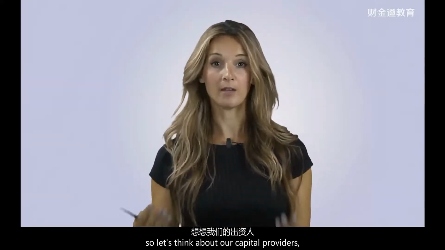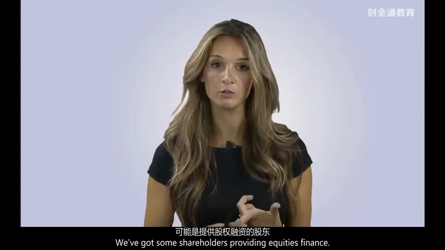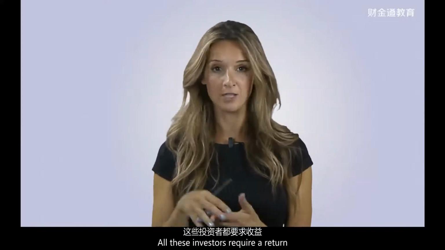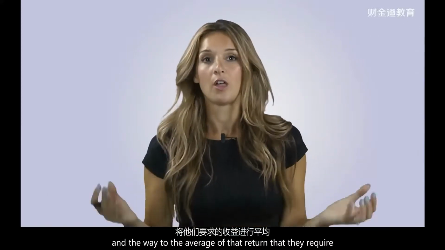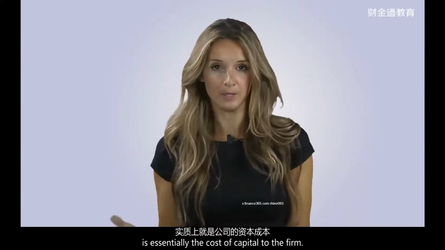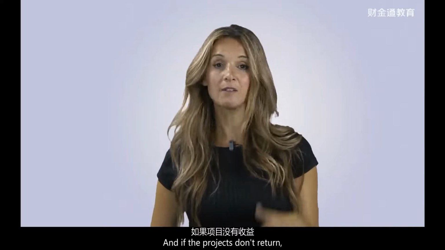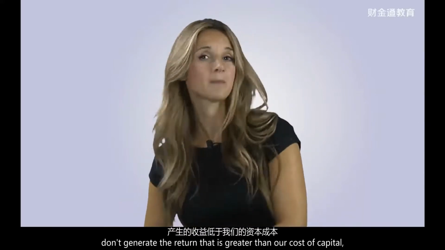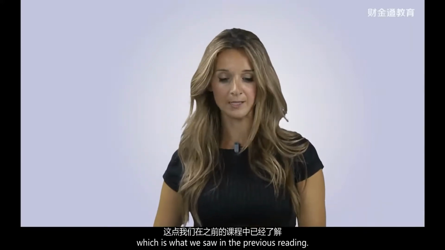So let's think about our capital providers. We might have some debt holders providing debt finance. We've got shareholders providing equity finance. We might even have some preference shares. All these investors require a return, and the weighted average of that return that they require is essentially the cost of capital to the firm, and that's what we're going to use to discount our projects. And if the projects don't generate a return that is greater than our cost of capital, it's not worth doing that project, which is what we saw in the previous reading.